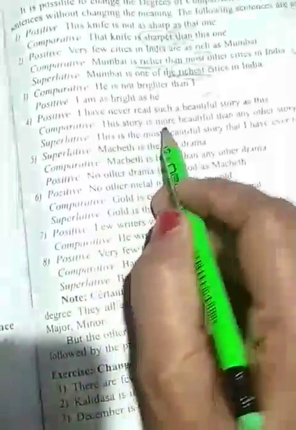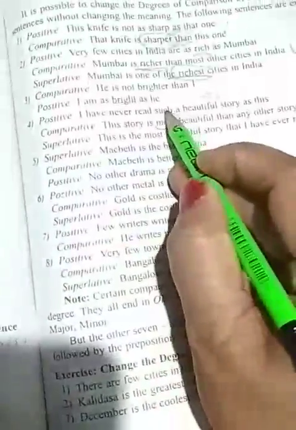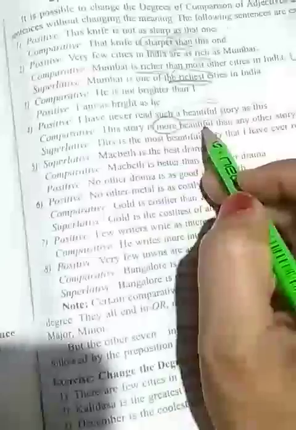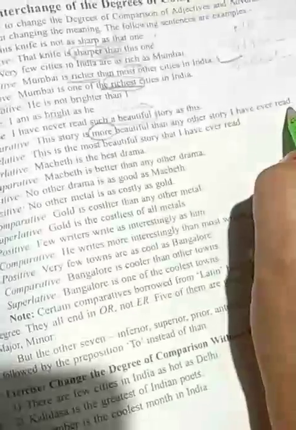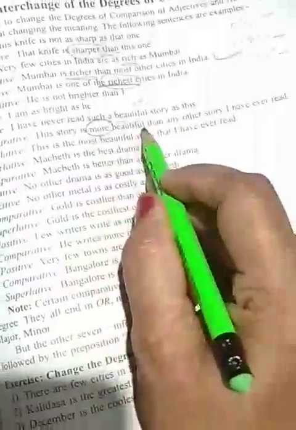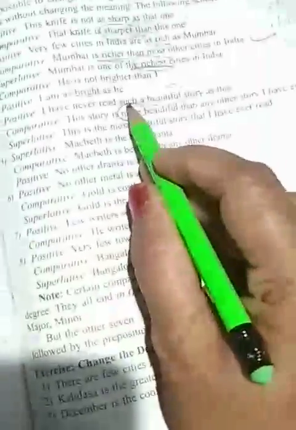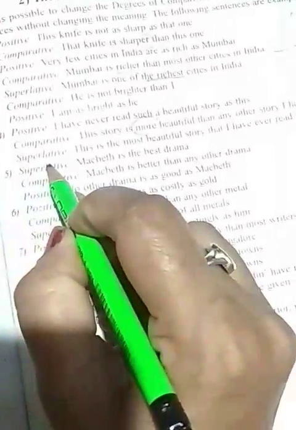This story is more beautiful than any other story I have ever read. Beautiful remains the same, but you have to put "more". Got it?